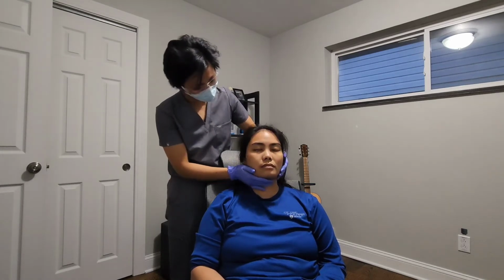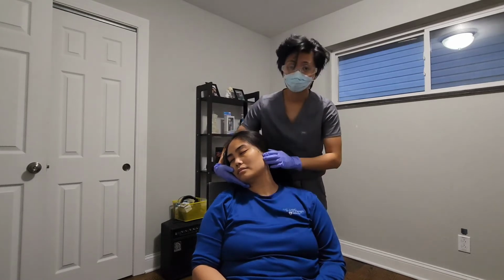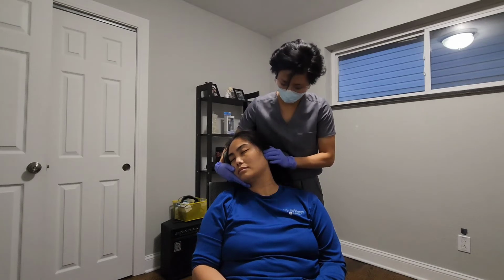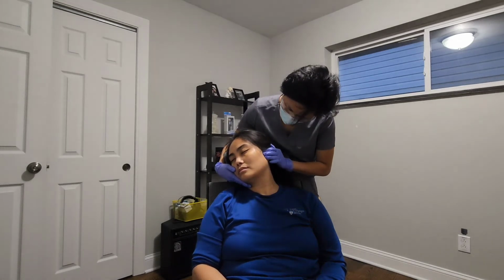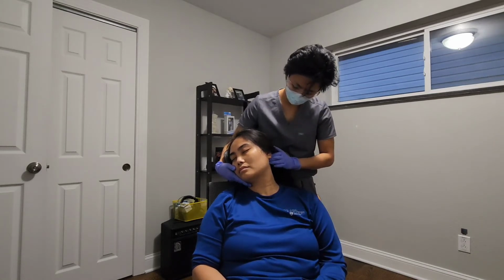Okay, all right, Miss Schoolcraft, go ahead and turn this way for me. We'll go ahead and do the left pre-auricular nodes in this area. And we'll go ahead and do the post-auricular nodes here.